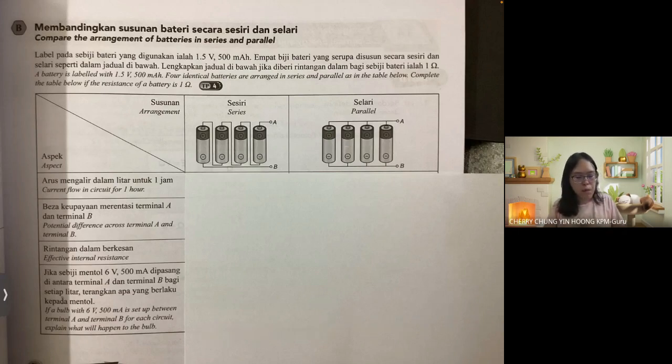Okay, Finn, you need to understand that a battery has 1.5 volt inside and it will supply 500 milliampere. So if let's say these batteries are connected in series, what is the current flow in the circuit?